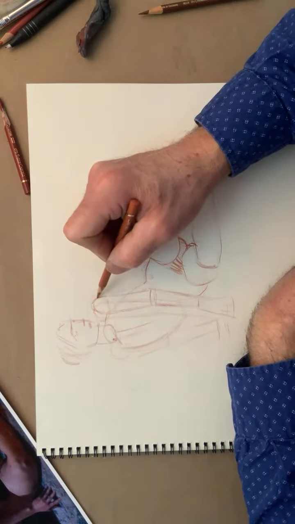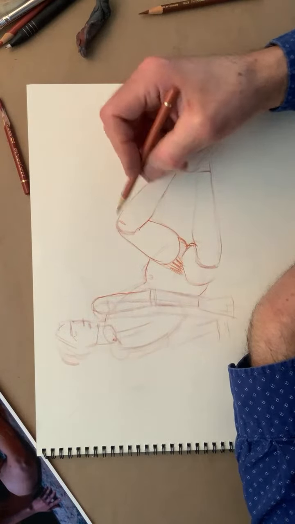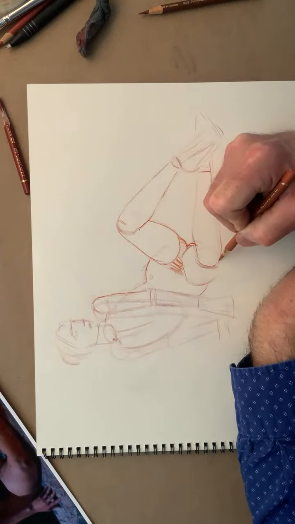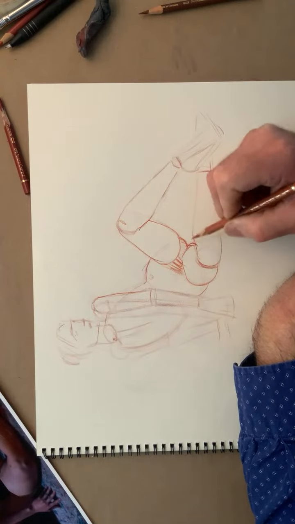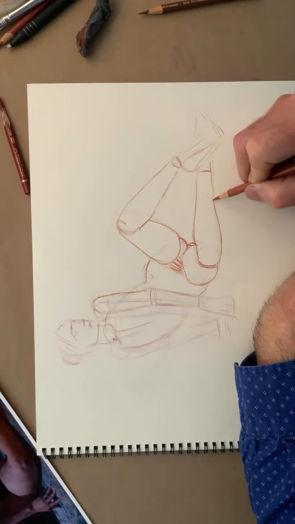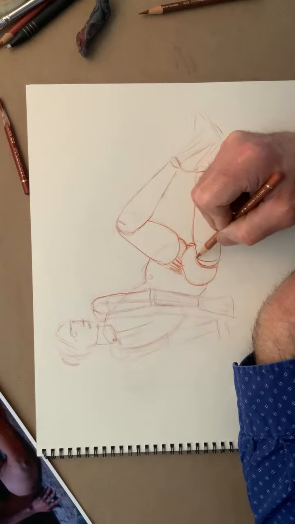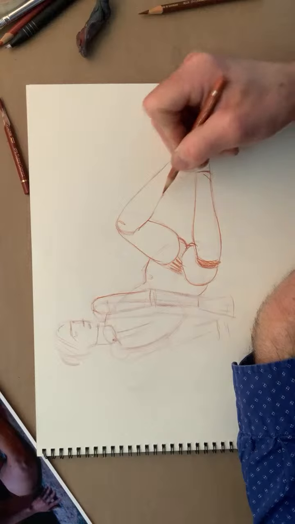And if we don't want to do the realistic work, we can refine this structurally and select some more precise outline, right? But always drawing them as basic volumes, right?